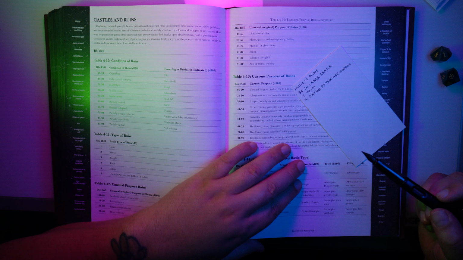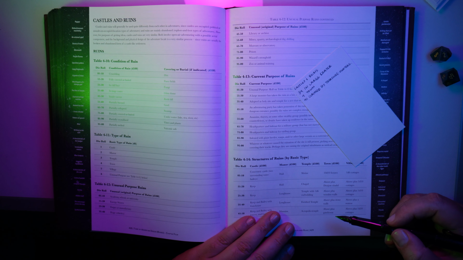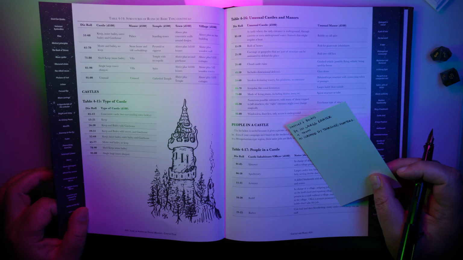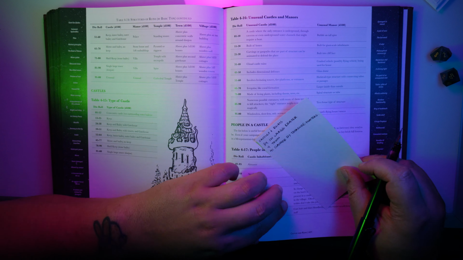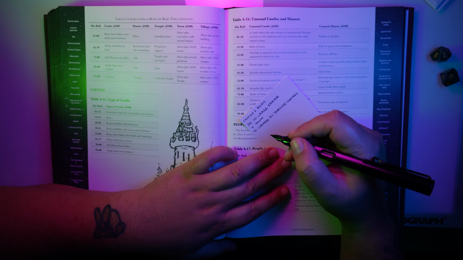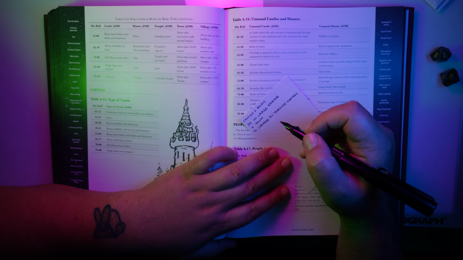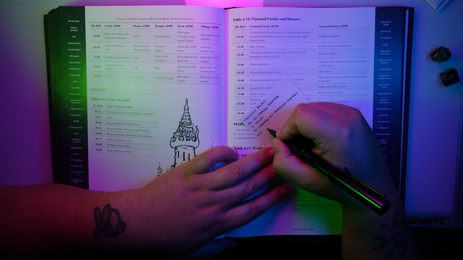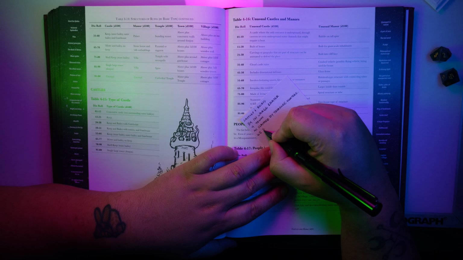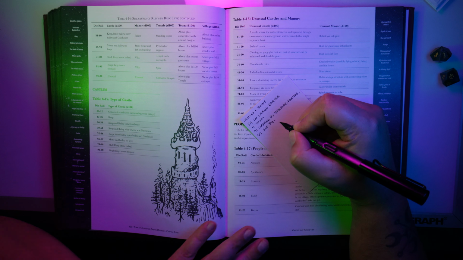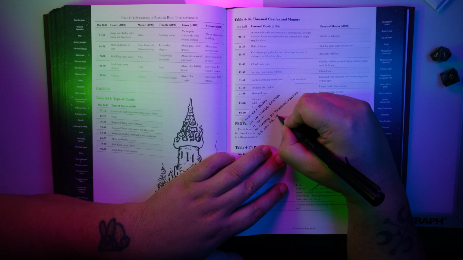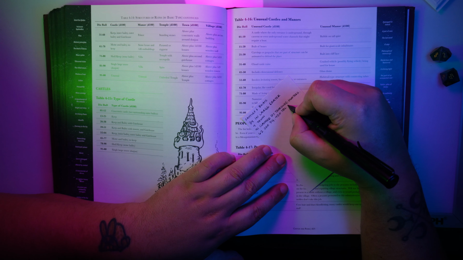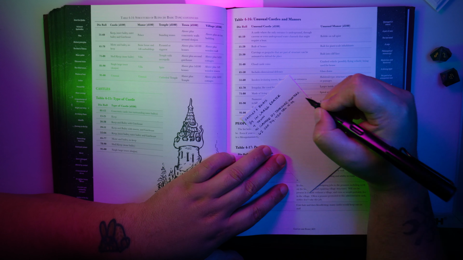So it starts with 10d10 houses, and then you kind of go down. That's an interesting, kind of like an additive D100 table. I wonder if there's another way to do that, but I do like the idea. So sorry, we rolled a 62. I'm just going to put see page 430 so I can look at this. Table 414. Okay.